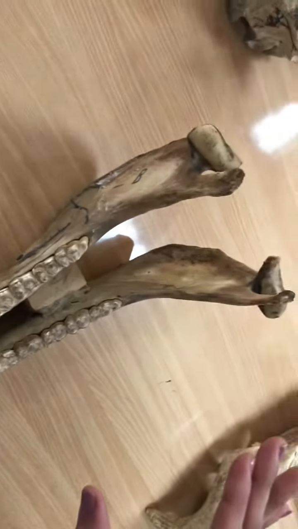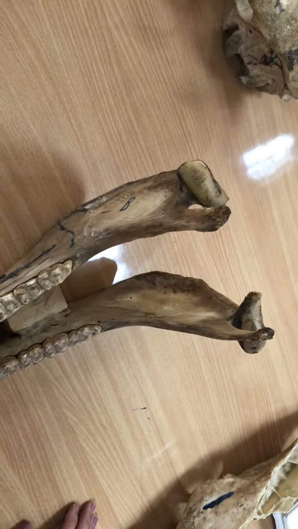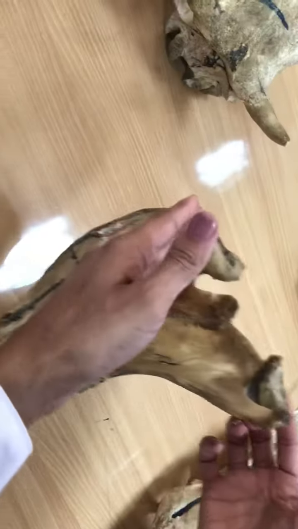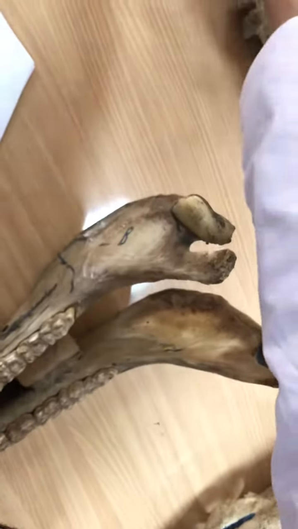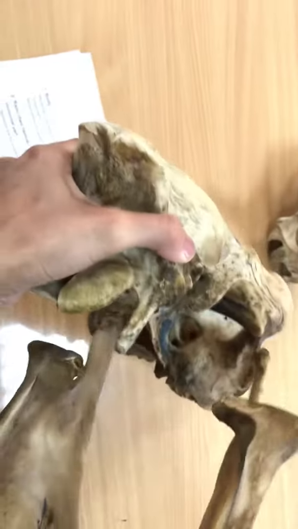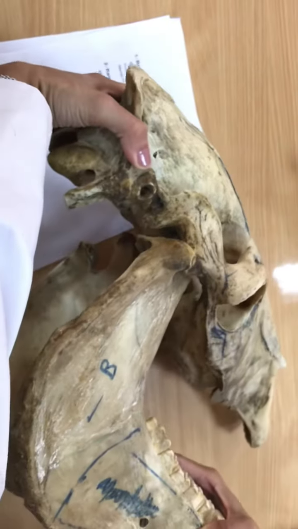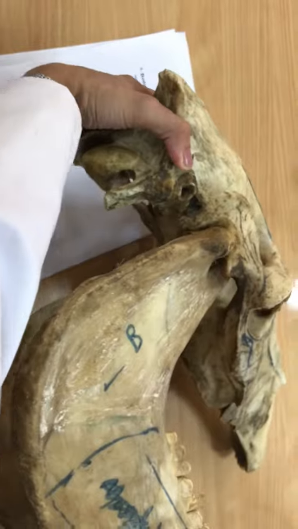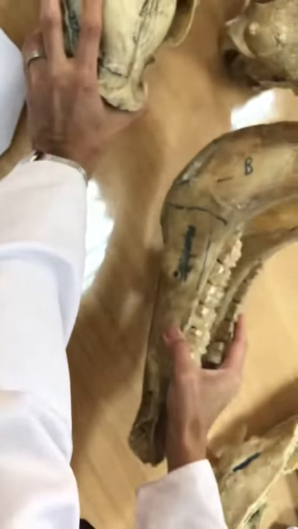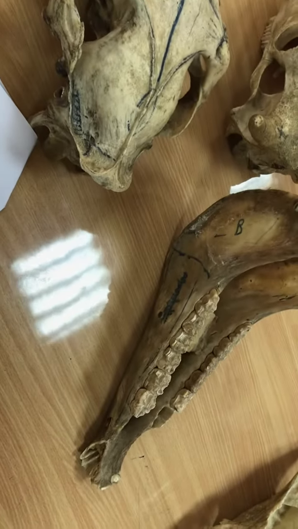I think we have finished everything we mentioned. The coronoid process and condyloid process, the latter for articulation with the skull. It's articulated right now here, on the temporal bone. Any questions about today's lesson?